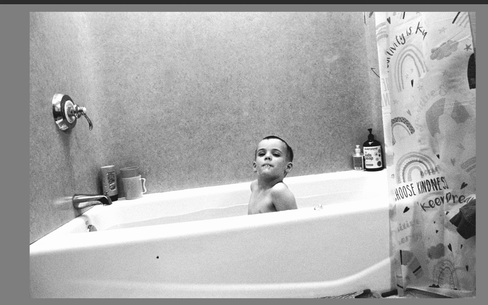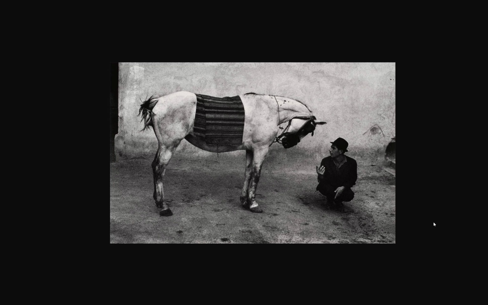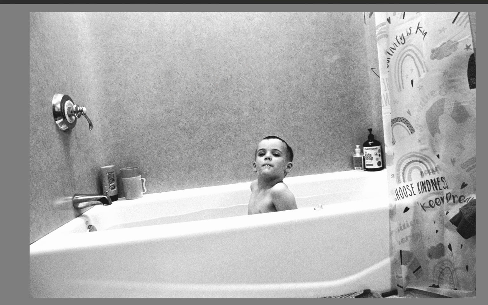I might even pull it up. It reminds me of this one, right? Partly just because of the flatness of it all, and also the high amount of grain. This one was pretty underexposed, and so it's pretty grainy, right?